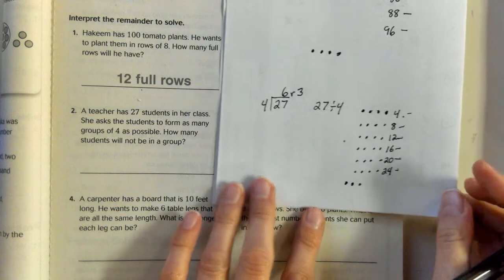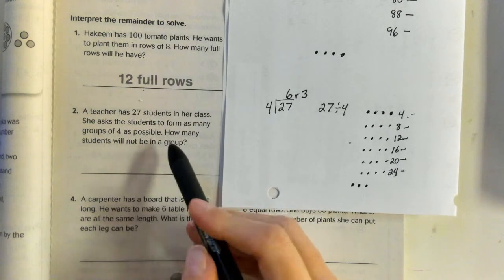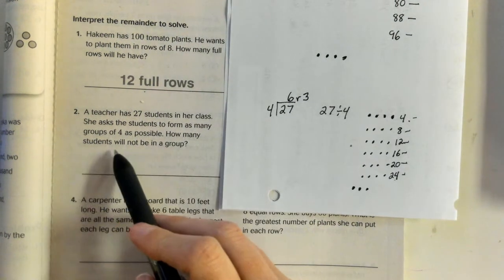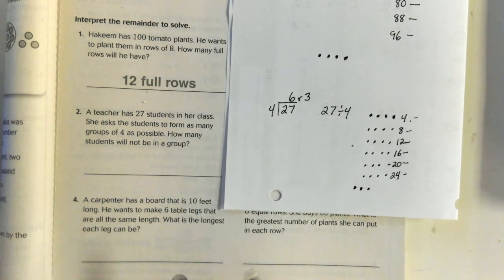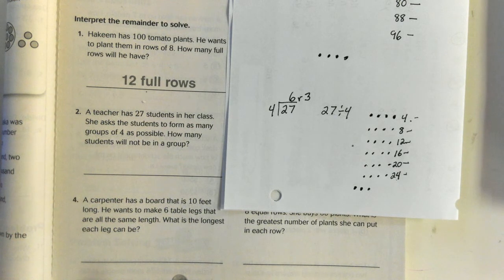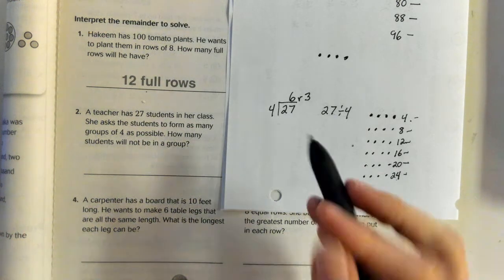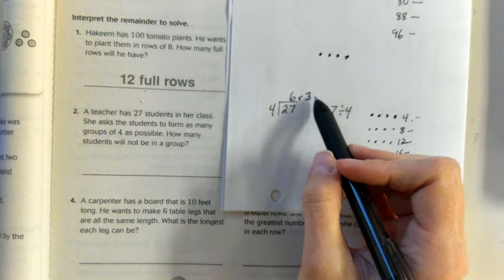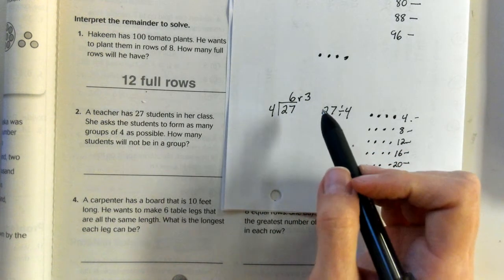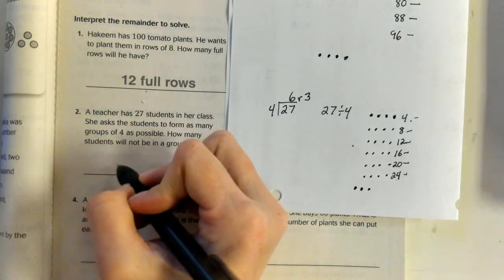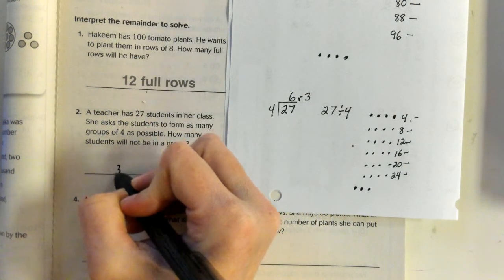Now, let's look back at the question. How many students will not be in a group? What information is that asking for? The remainder. It's asking for the remainder. Because the 3 that are left over, my remainder of 3, those are students that won't fit into a group. So how many students will not be in a group? 3 students.